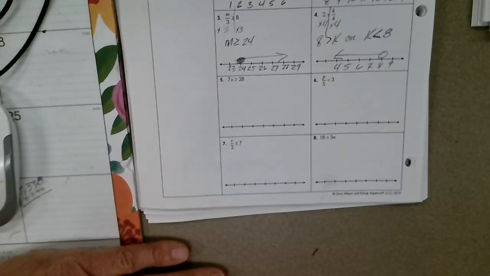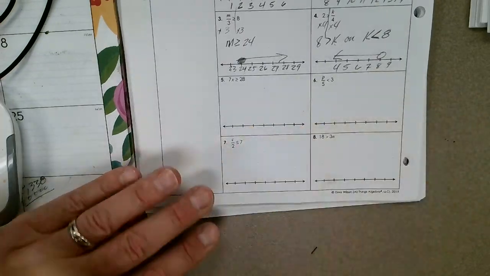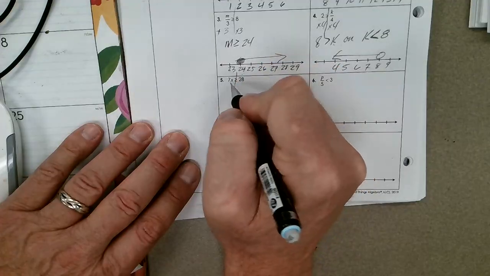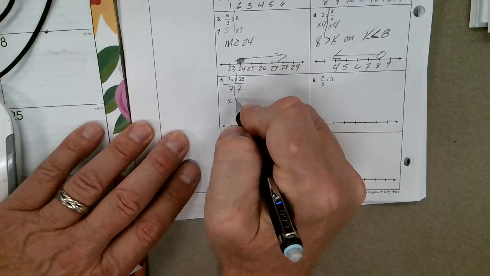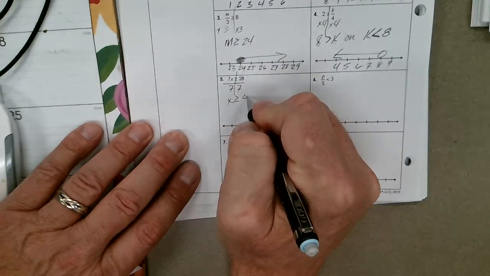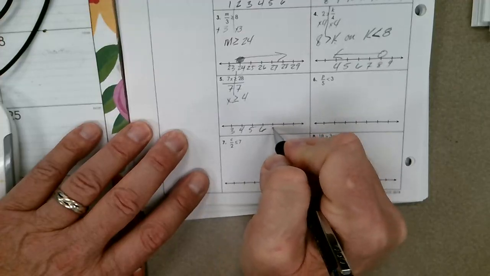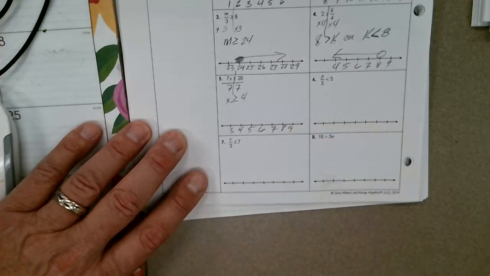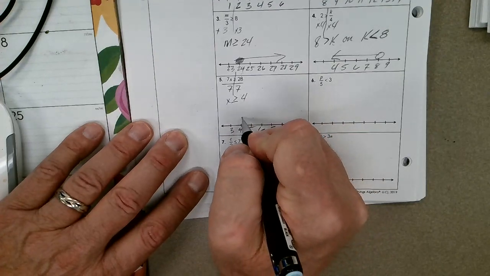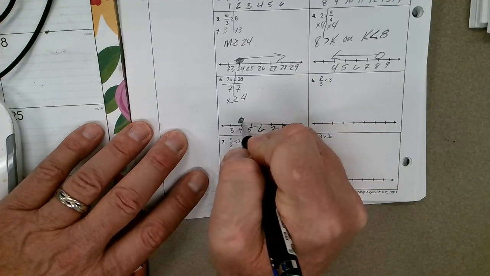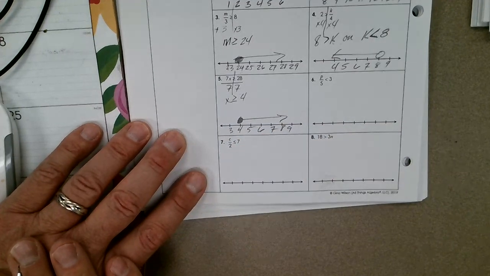So these are really a lot of fun. That means any solution less than 8 works for that. Balance beam. Divide both sides by 7. X comes down. X is greater than or equal to 4. 3, 4, 5, 6, 7, 8, 9. Okay. We're going to circle here, fill it in, and we're going to go to the right.